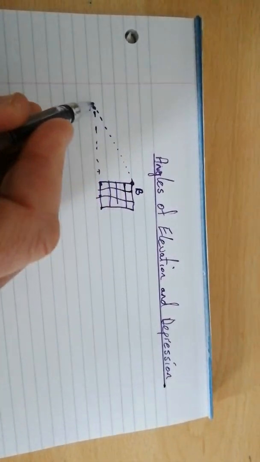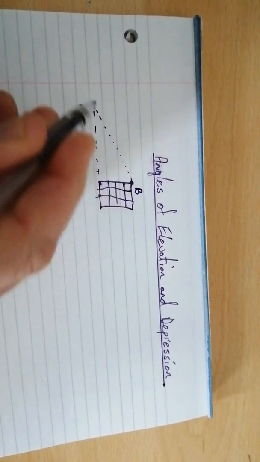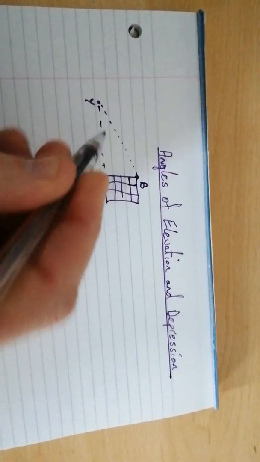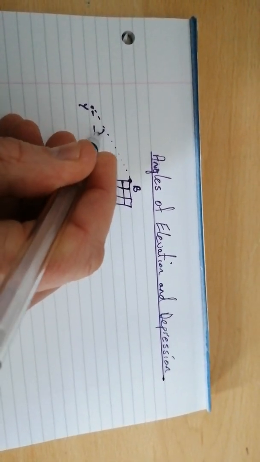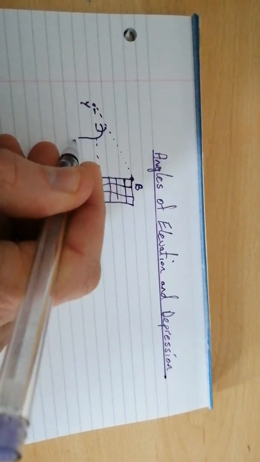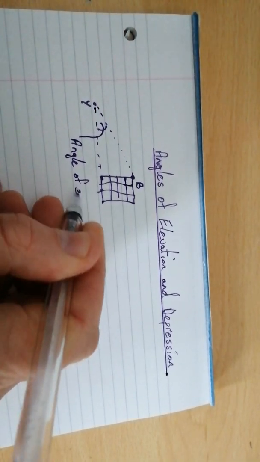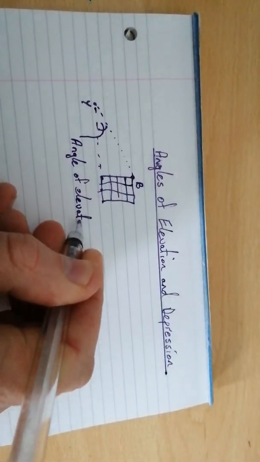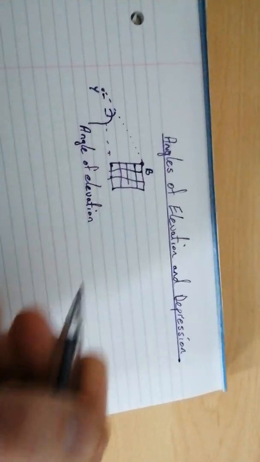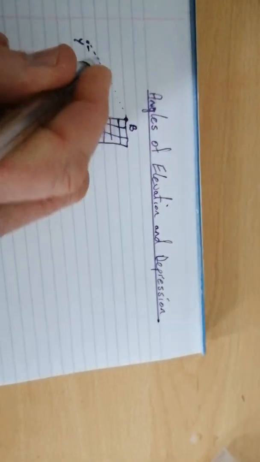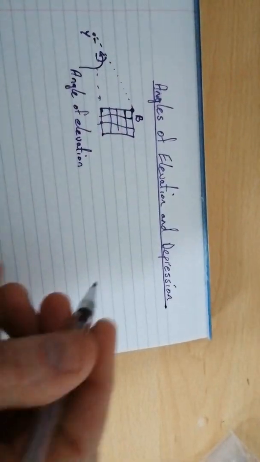The angle of elevation is the angle that your eye line makes with the horizontal. So this angle in here, that's your angle of elevation. Okay, so then on the other side, let me put an arrow on that, that's your angle of elevation.